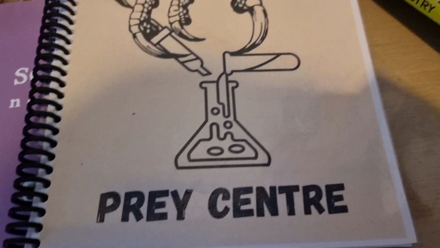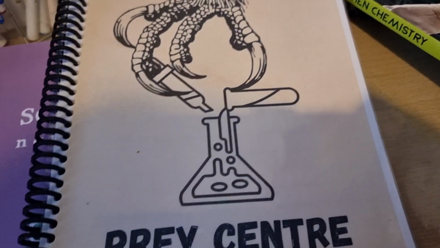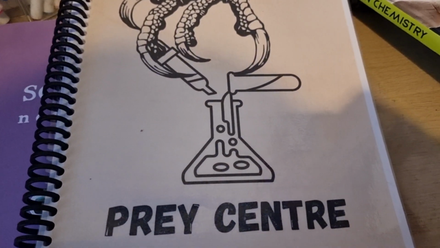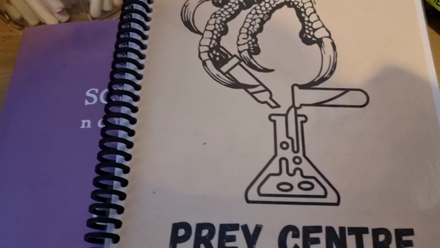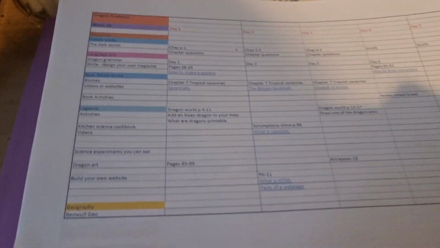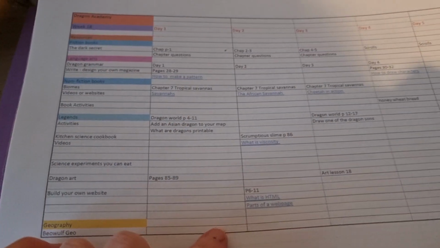And it's called Prey Center because in Wings of Fire that's where the dragons eat, in the Prey Center, and because it's kitchen science I thought it would be most appropriate because we did a lot of kitchen science. So how it works in terms of the schedule is we do science every day.